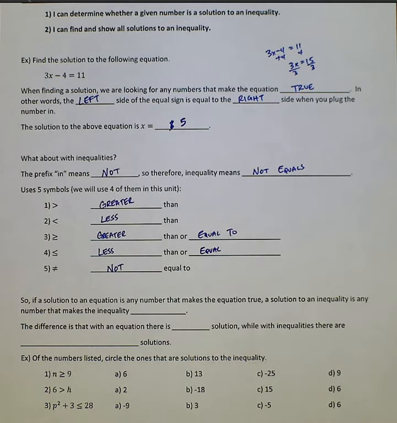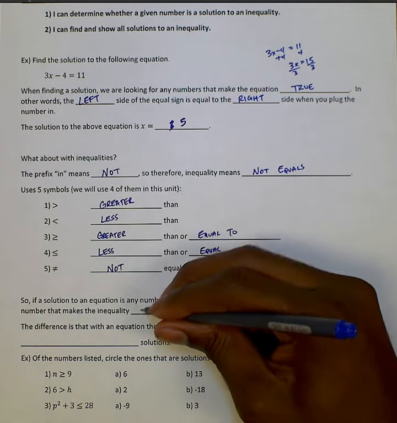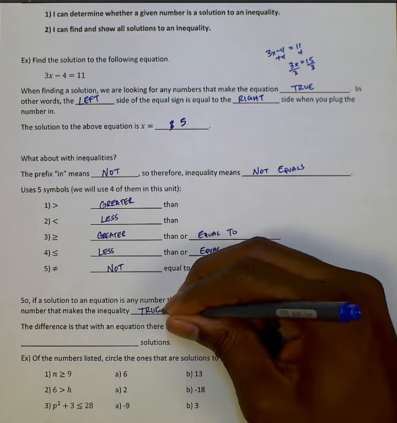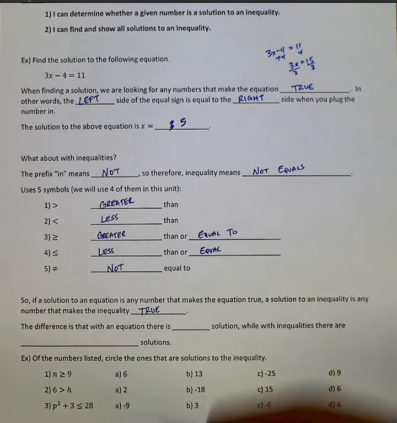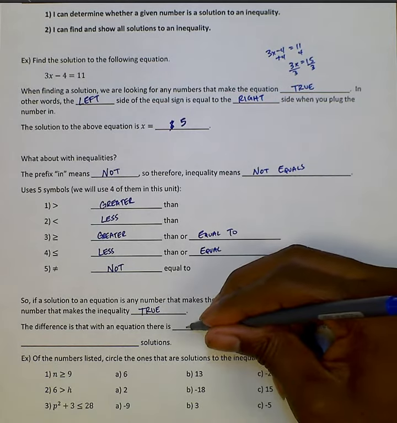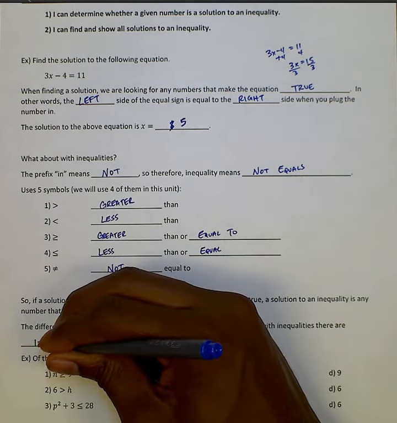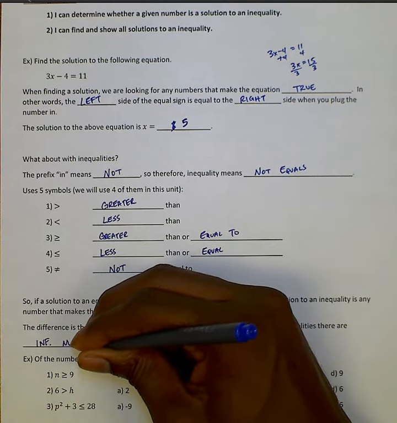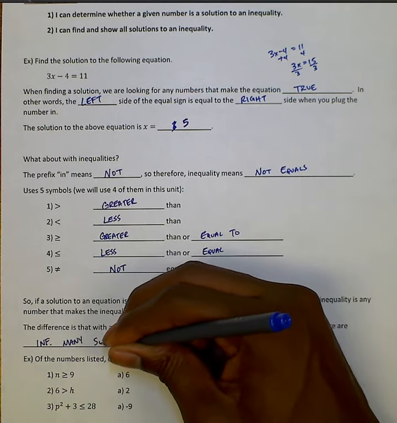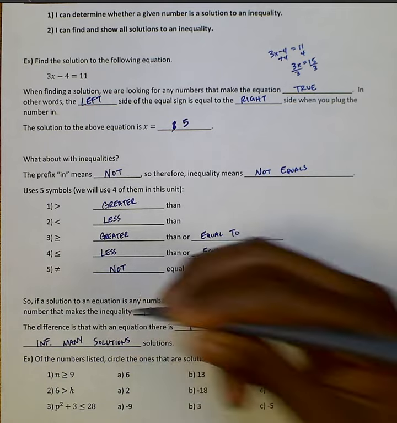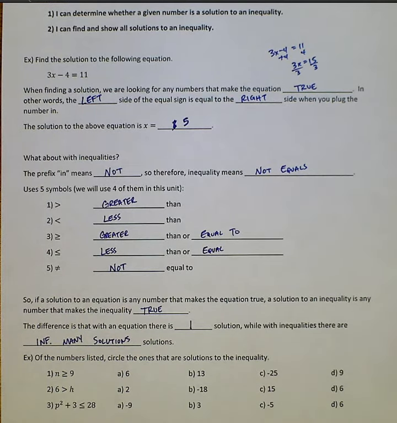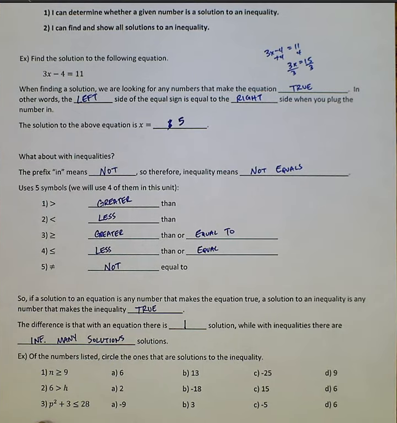So if a solution to an equation is any number that makes the equation true, a solution to an inequality is any number that makes the inequality true. The difference is that with an equation, there is typically one solution, while with inequalities, there are infinitely many solutions. But we're not going to list infinitely many solutions. There are borders to those solutions, and we're going to identify those borders so that we can find out where our solution set starts and ends.